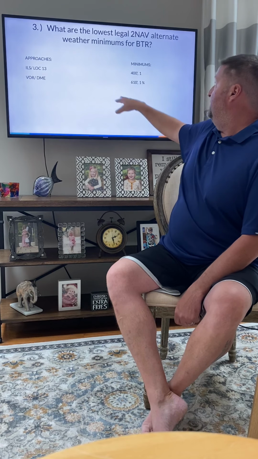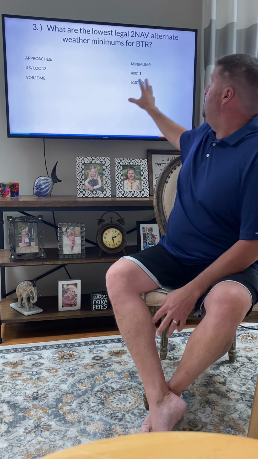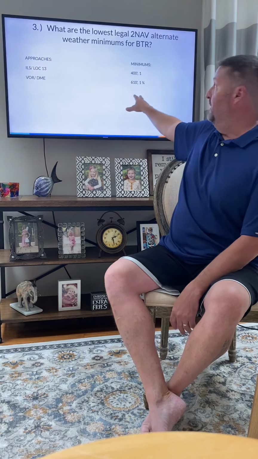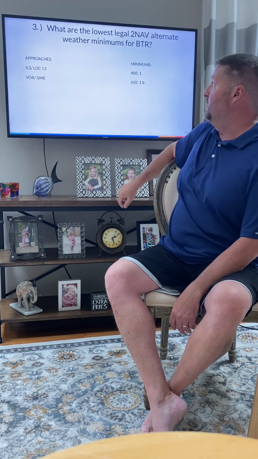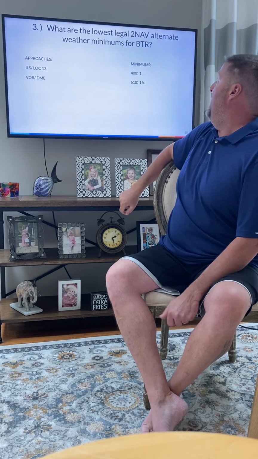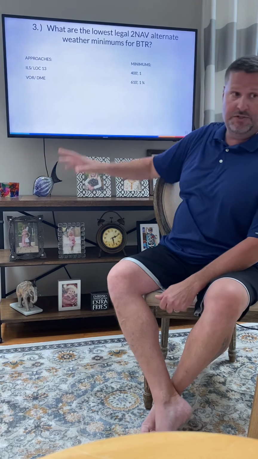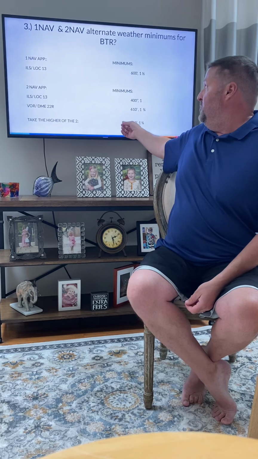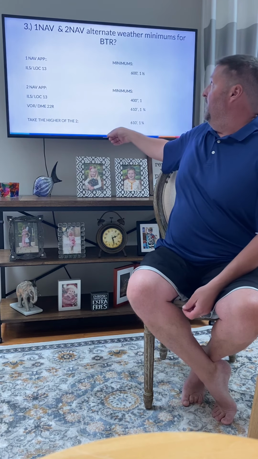So neither one of these gets us, because on the 2 nav we have to have 2 that are under the threshold, and we only have 1 that's under the threshold. So we don't have a 2 nav alternate. And this is all due to the NOTAM, which gave us a localizer was out, or the glide slope was out on an instrument approach. So we couldn't use the two precision approaches, and we just couldn't get low enough.